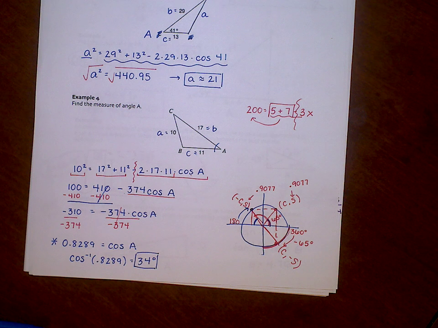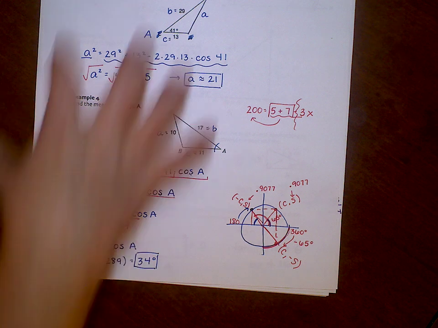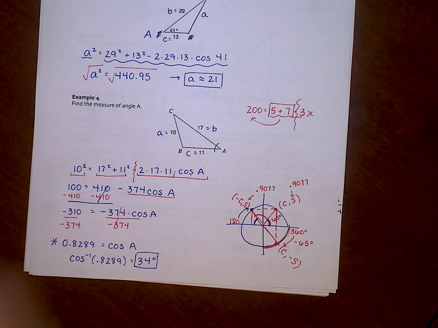Okay, hopefully that didn't confuse you too much. I promise all of that stuff about the second angle is a pretty minor thing. It doesn't come up a whole lot when you're doing these problems. Really, the core of today's lesson is the 4 examples. If you look at the math that we did in the 4 examples with law of sines and law of cosines, that's the most important thing to know for today.